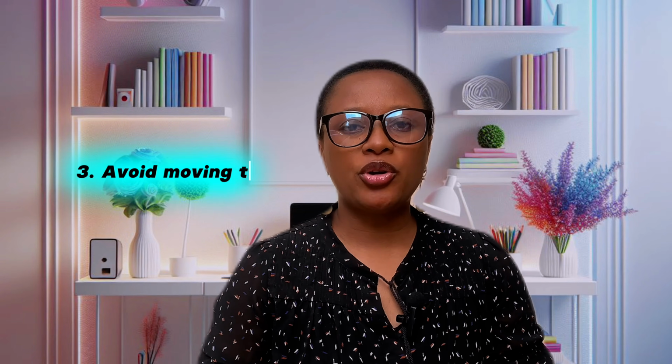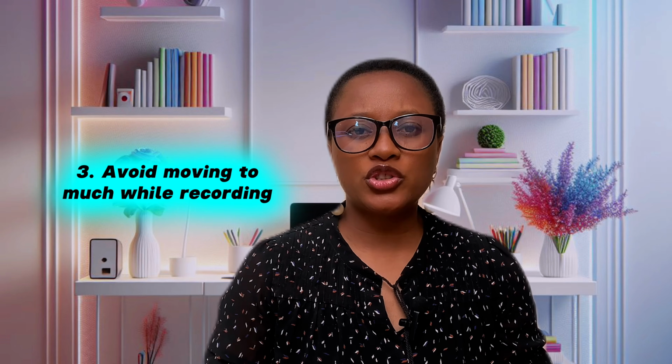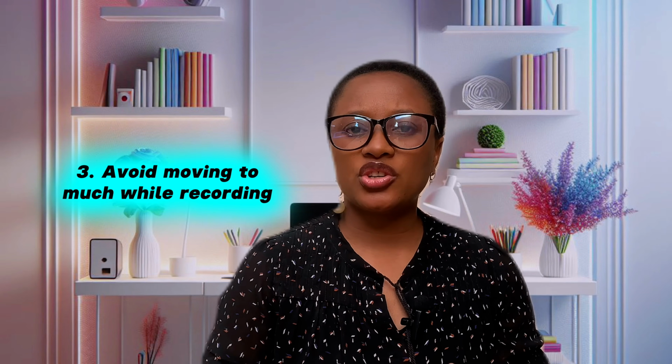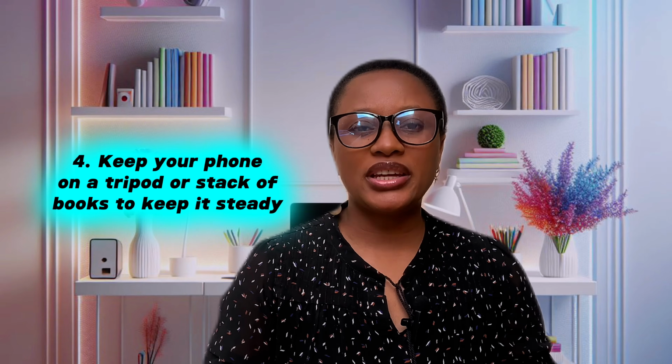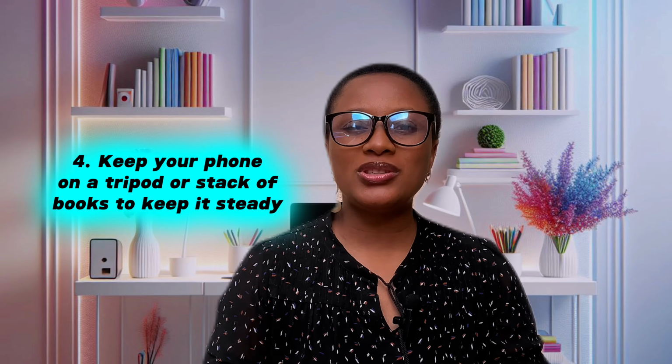Next, make sure when you're recording your video, you're not moving too much or making a lot of gestures with your hand so that it doesn't get too obvious that your background is not real. Finally, stability. Your phone needs to be stable. For that, you can either keep your phone on a tripod or use a stack of books to keep it steady. After you've done all these and you've recorded your video, the next step is to generate your background.